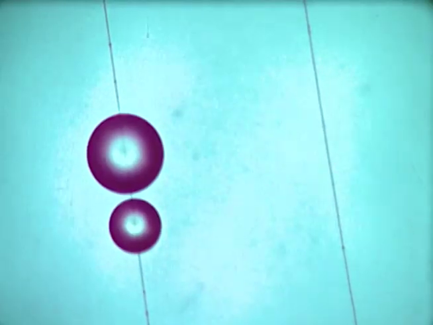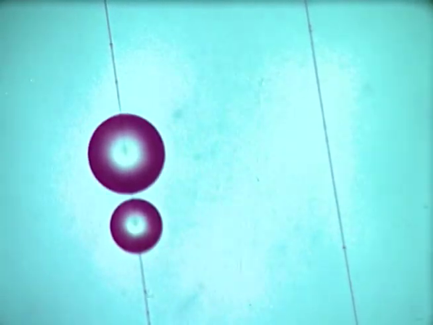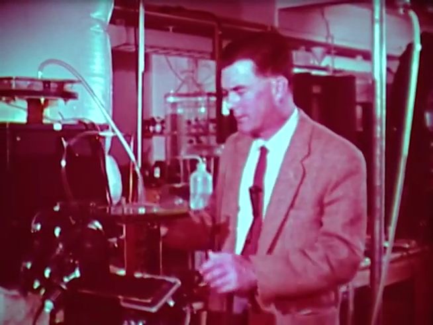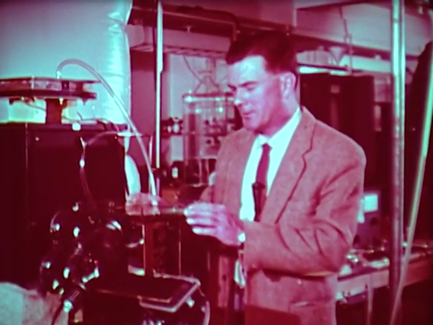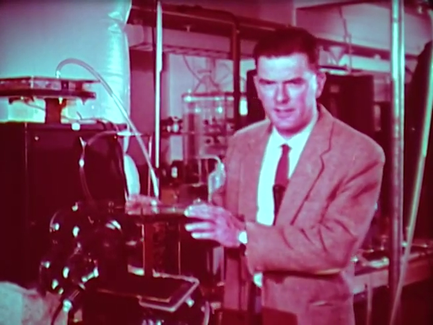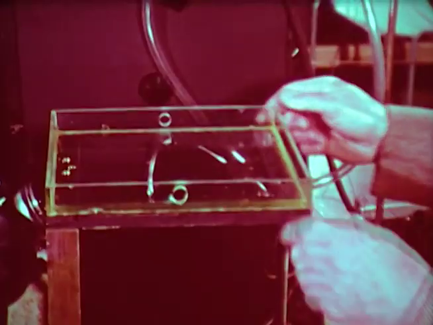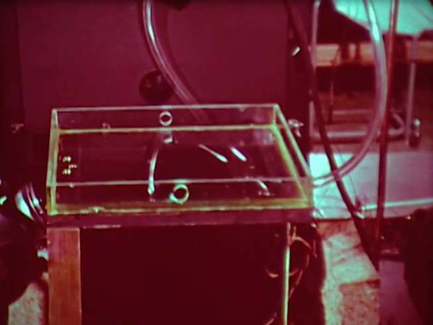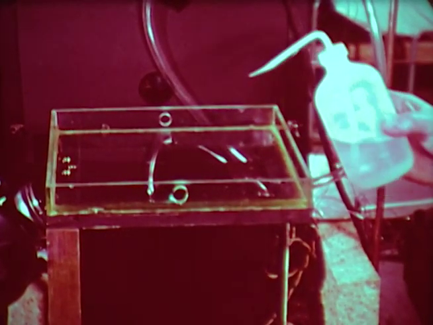To see how the vast majority of very much smaller droplets grow, we set up a different type of experiment. Here is an apparatus in which it is possible to reproduce the formation of a cloud in much the same way as it happens in nature. The bottom of this flat box is made of glass, and this is covered with a thin layer of water.